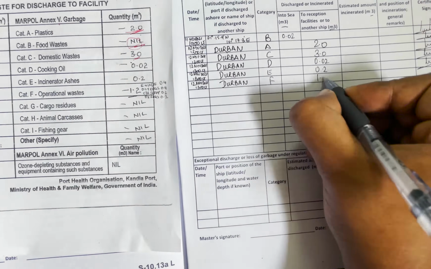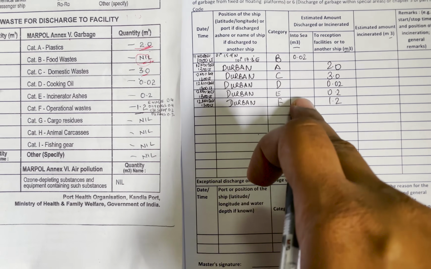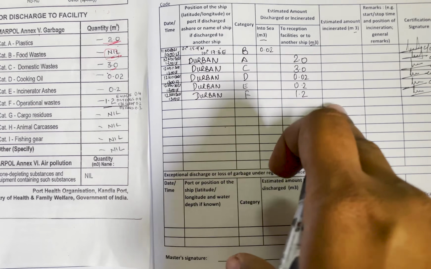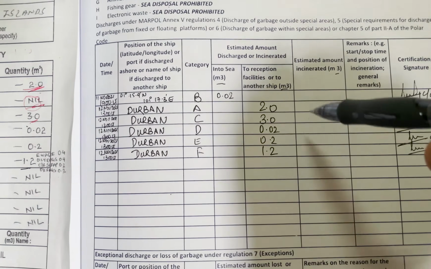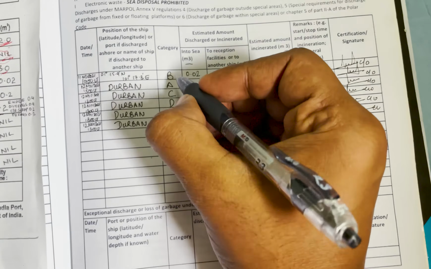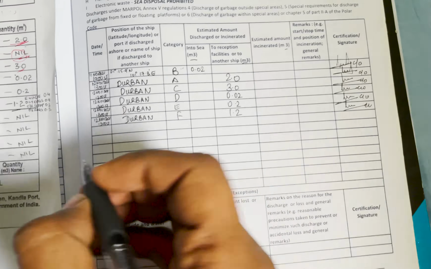So you can see now this is how your entries will look when you have discharged your garbage to some reception facility. Individually you have to write down all the categories, individually you have to write down the quantity you have discharged, and then sign them. So now we have seen the daily entry. We have also seen how to make entries when you have discharged your garbage to some reception facility.